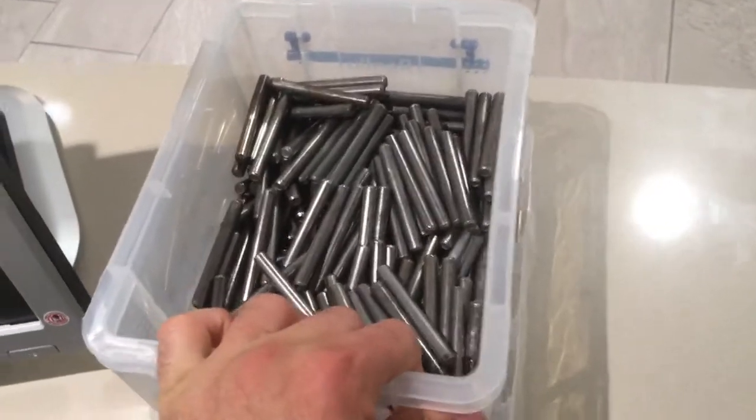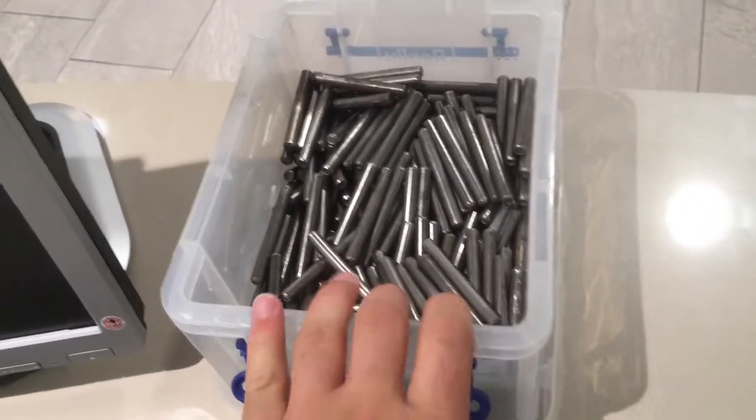Also, just a note, bunk pins, people are asking for them. They're welcome to just take them. You don't need to sign them out or anything like that.